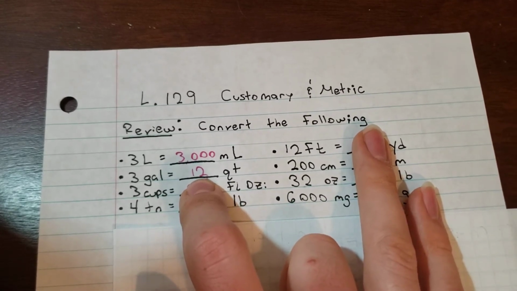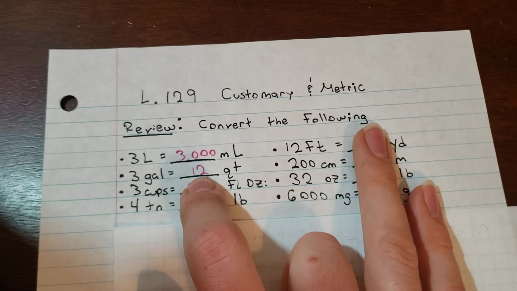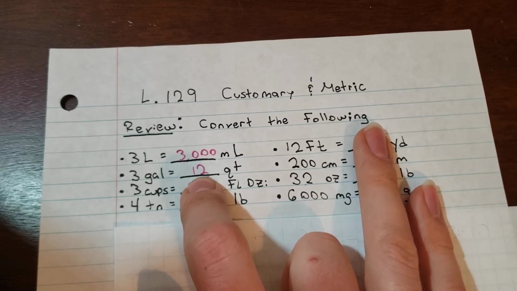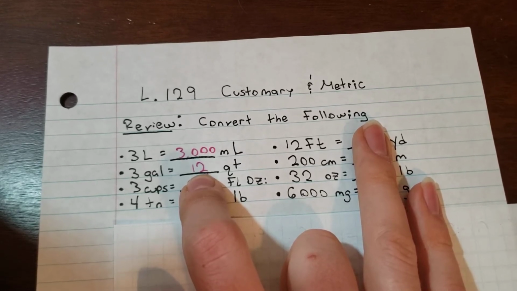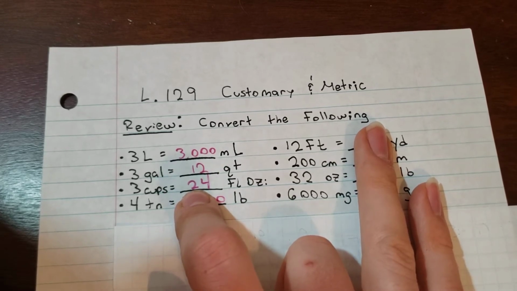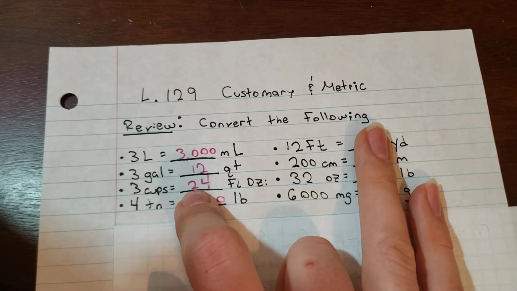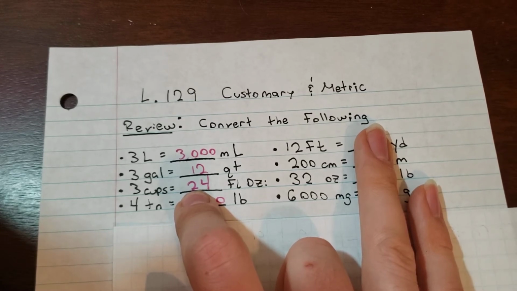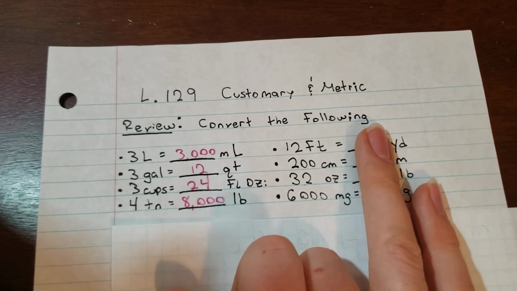Cups to fluid ounces, again, larger to smaller, we're going to multiply. There are 8 fluid ounces per cup. 3 times 8 is 24. Tons to pounds, again, larger to smaller. There are 2,000 pounds in a ton, so 4 times 2,000 is 8,000.